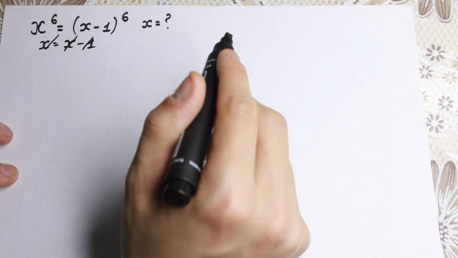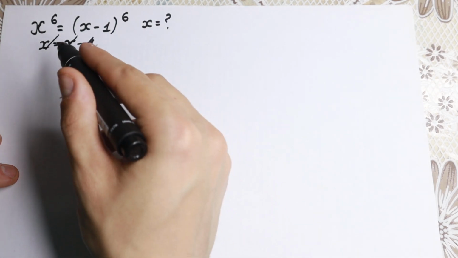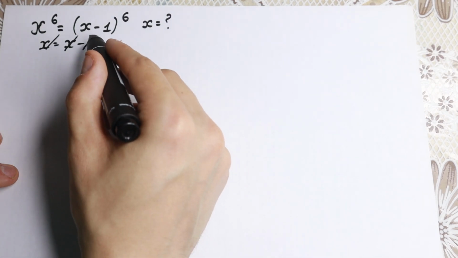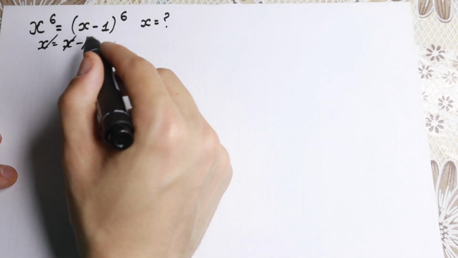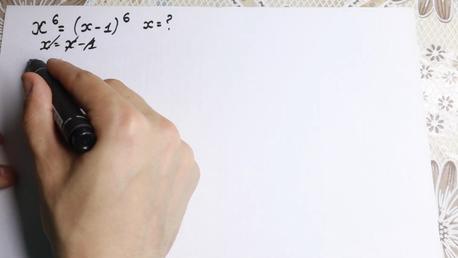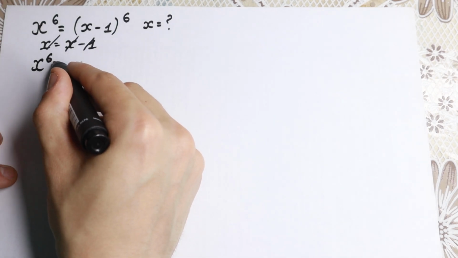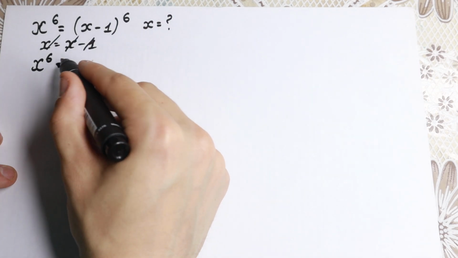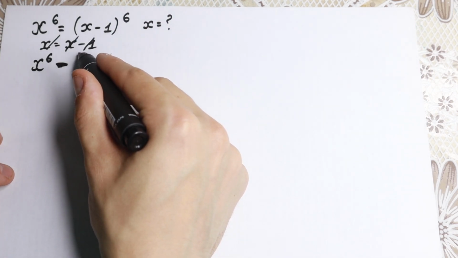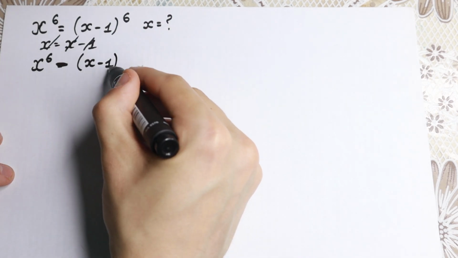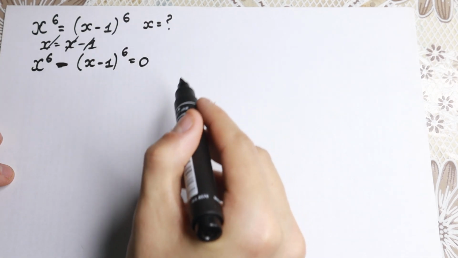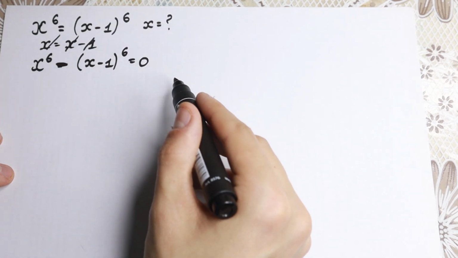Okay, but how can we solve it? I want to show you a really good approach, because we need to factor it. But how can we factor it? Let's bring this expression from right to left. As a result, x to the 6th power minus (x minus 1) to the 6th power equals 0, because we bring it from right to left.